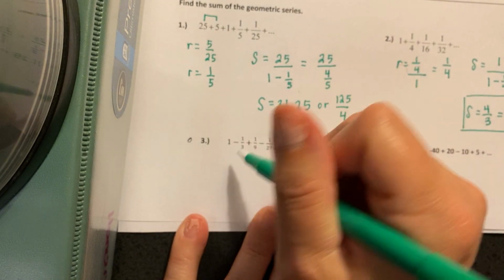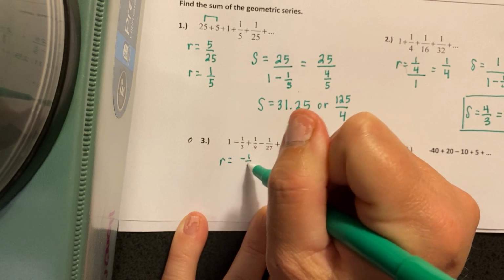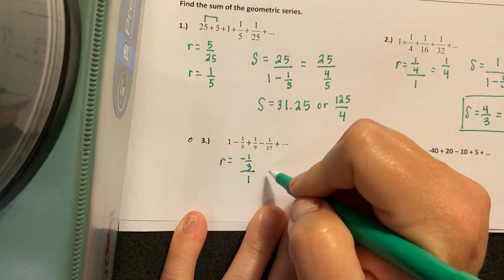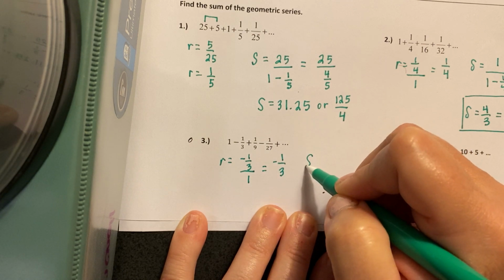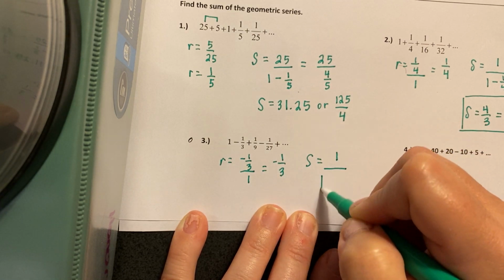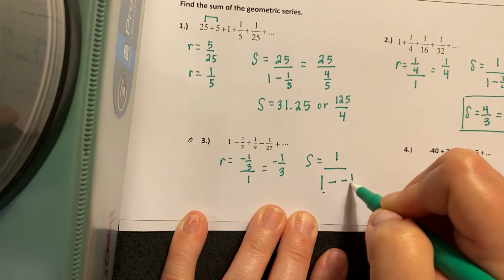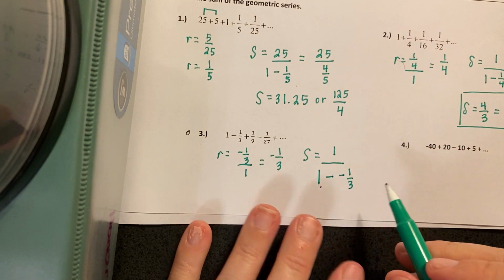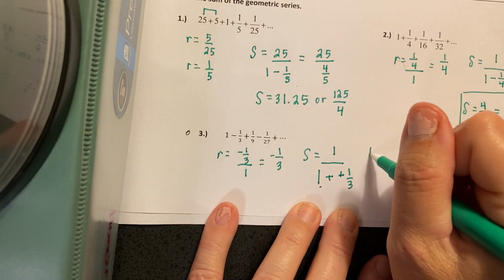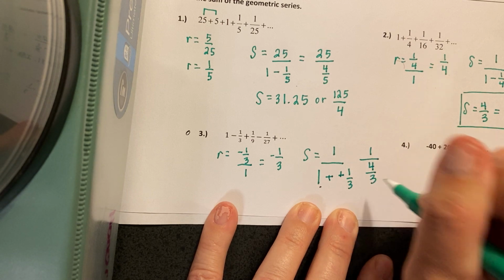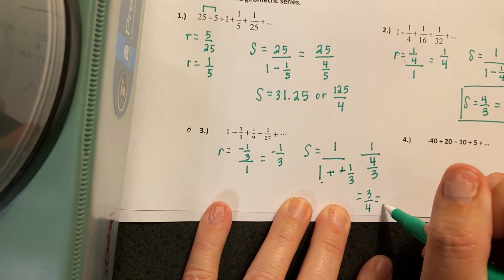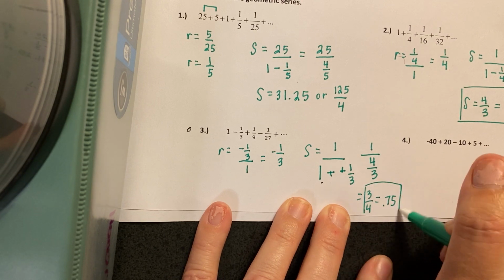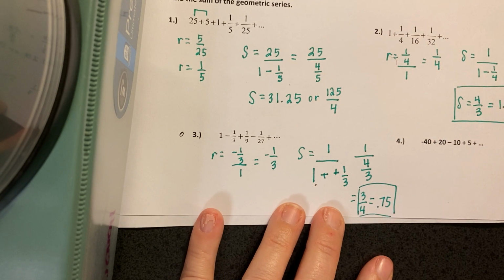All right, this one, the r is negative 1/3 divided by 1. So just be careful when you go to plug this in. My sum is going to be 1 over 1 minus negative 1/3. You've got to put the minus the negative. So it's going to end up being 1 over 4/3, and that's just going to be 3/4 or 0.75, depending on how you're working that out in your calculator.